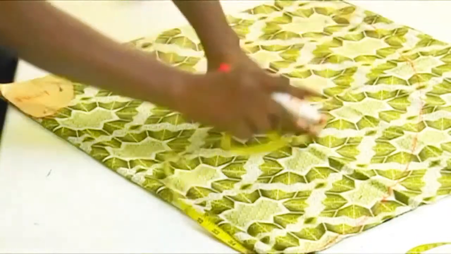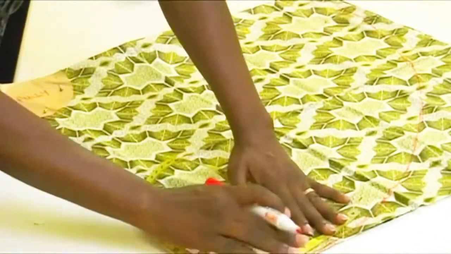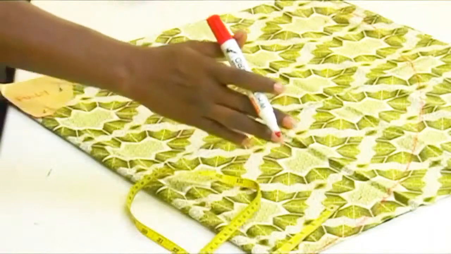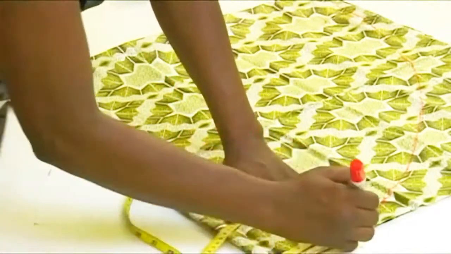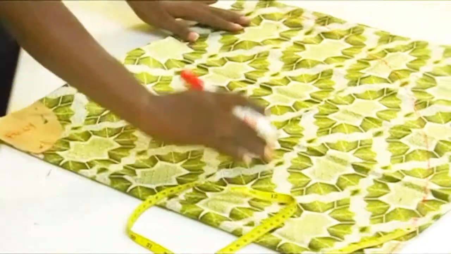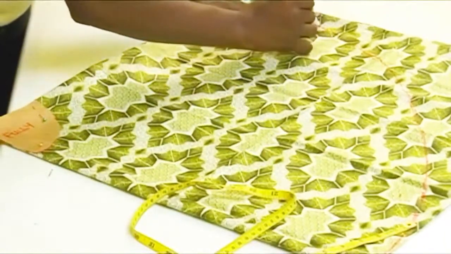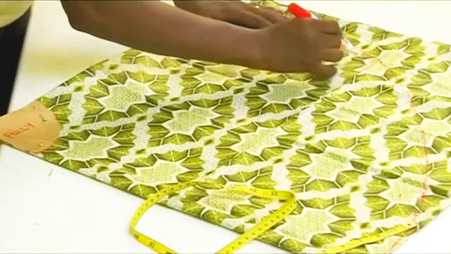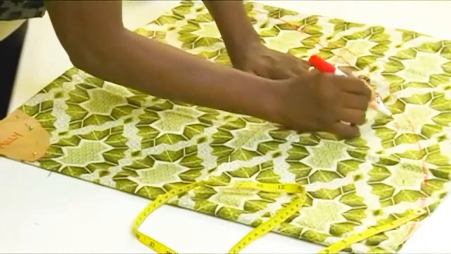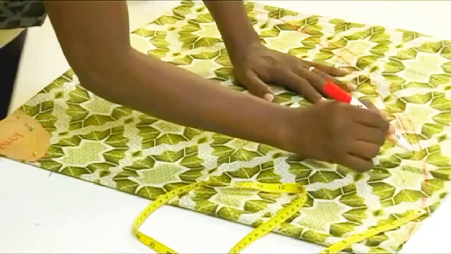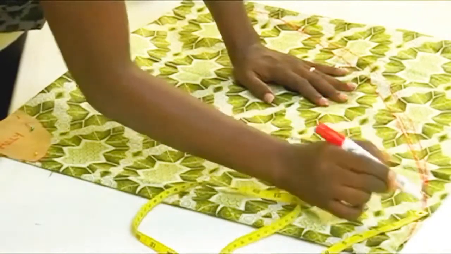This is 6 inches. Now if the fabric is bigger, maybe when we're making a semi-flared skirt, we'll see that, we may need to take more than 6 inches, maybe about 8 inches. So what I'm going to do now is take it from there and correct that part, and I just try to blend it back into my 6 inches.